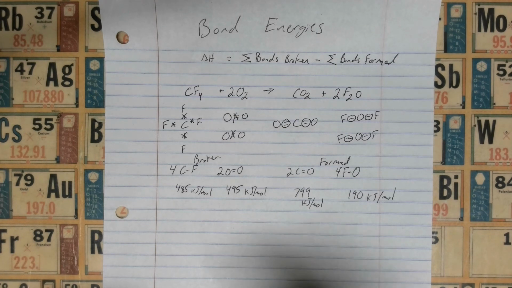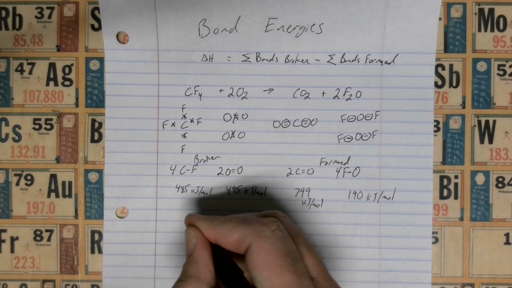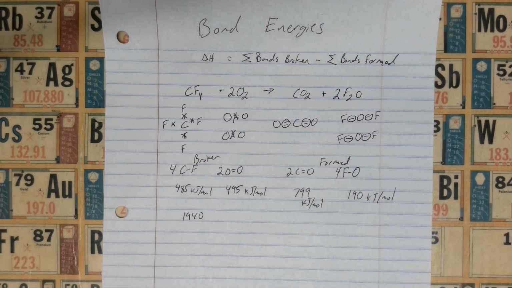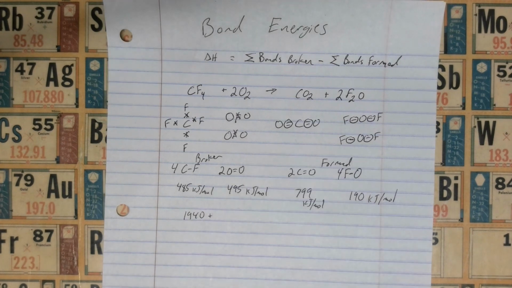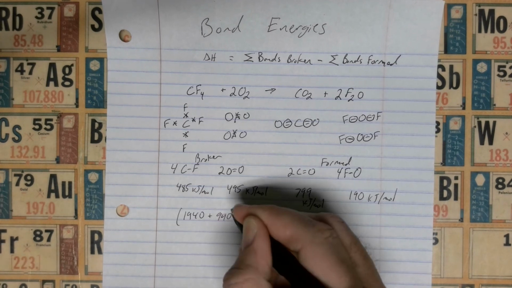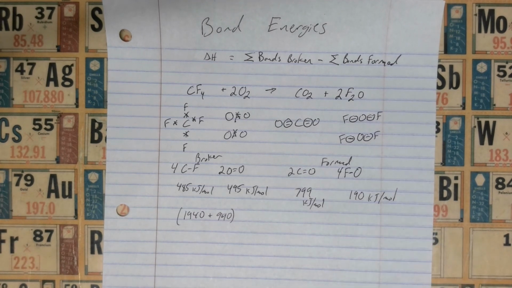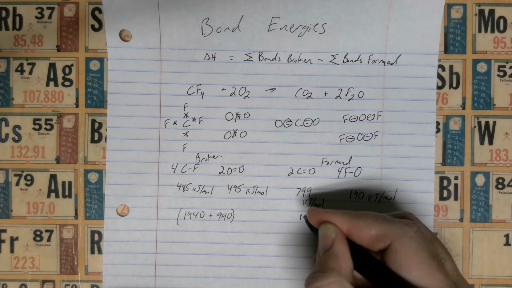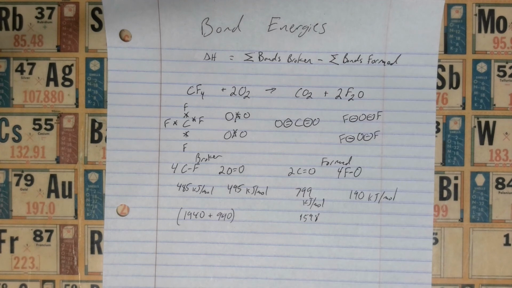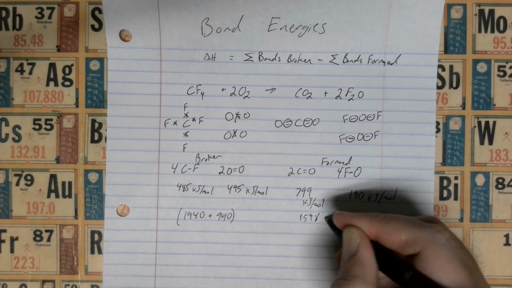So 485 times 4 gives me 1940, plus 495 times 2 is 990. Okay, so that's my bonds broken. Then 799 times 2 would be 1598. And then 4 times 190, 760.